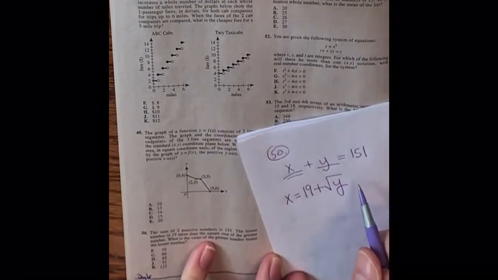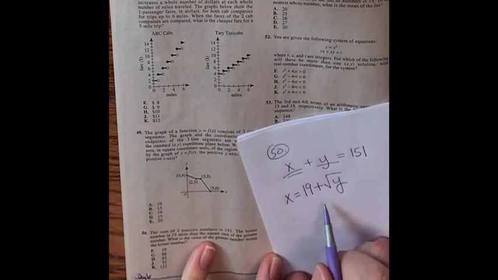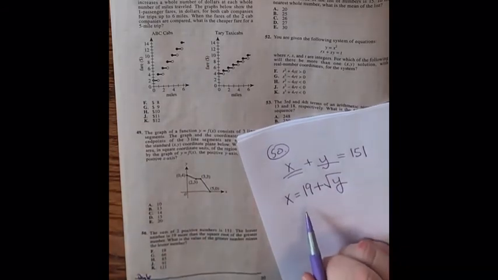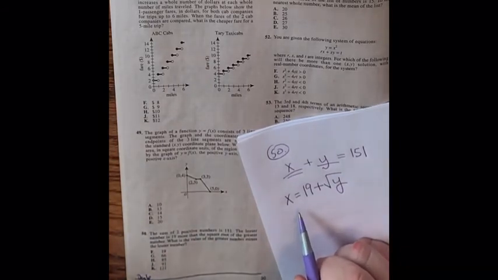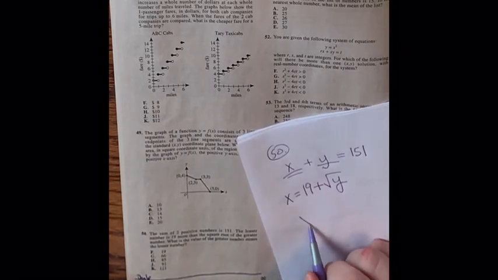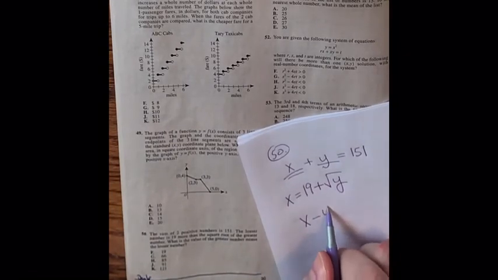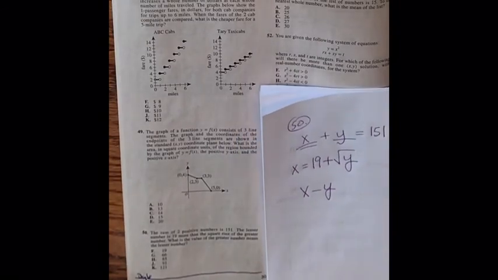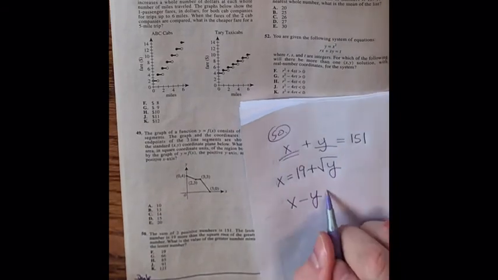And I point out that if you were doing this, the square root of y would need to be a reasonably nice number. The question asked for the value of the greater number minus the lesser number. Oh, so I might have messed this one up.